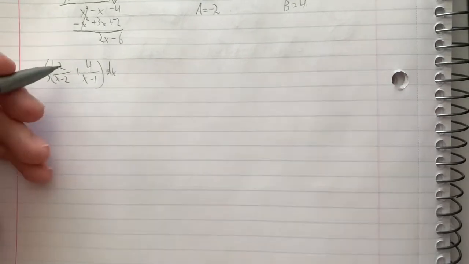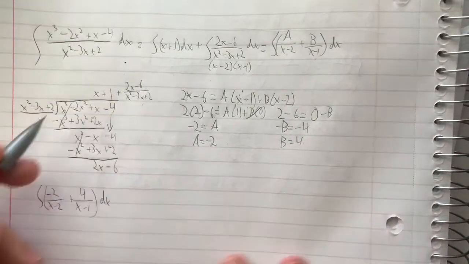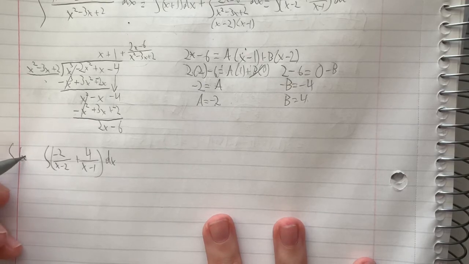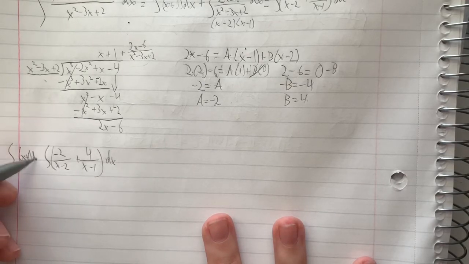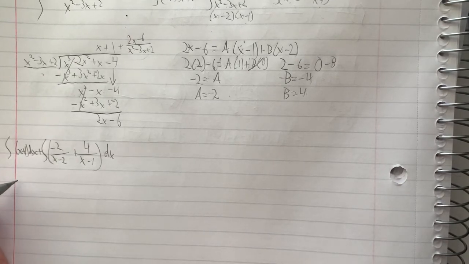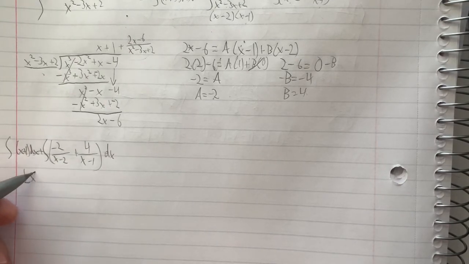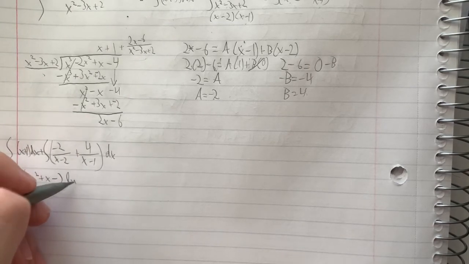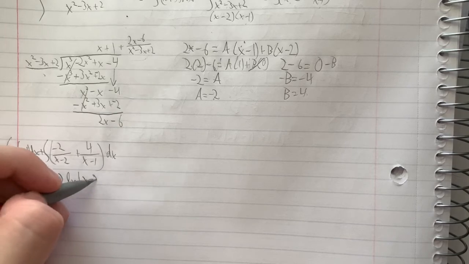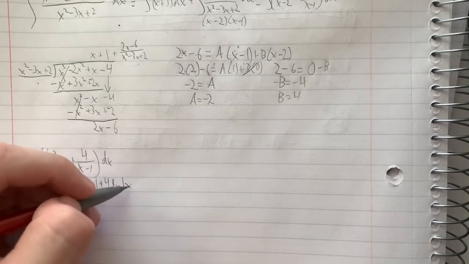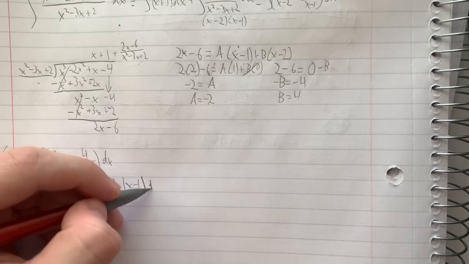And now these are both very simple to integrate. But notice we can't forget this guy right here. We still have this little integral of x plus 1 dx, saying, don't forget about me. All right, so this integral is going to evaluate, of course, to 1/2 x squared plus x, minus 2 natural log of the absolute value of x minus 2, plus 4 times the natural log of the absolute value of x minus 1, plus c.